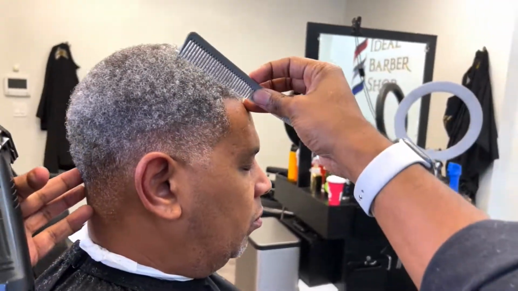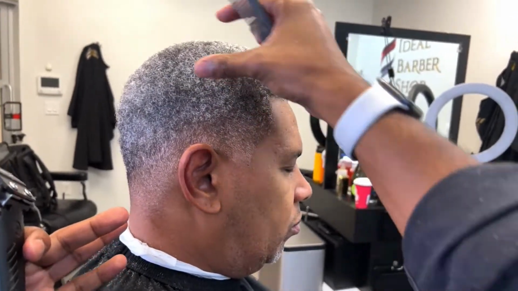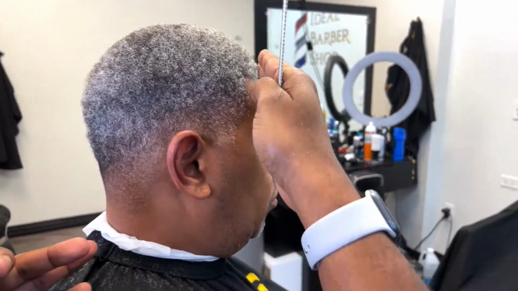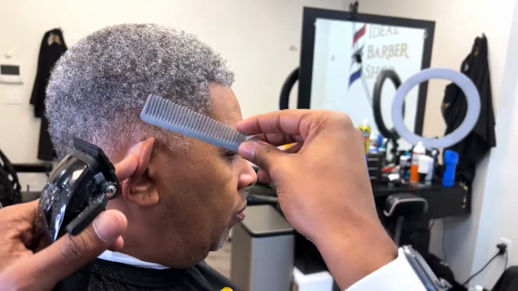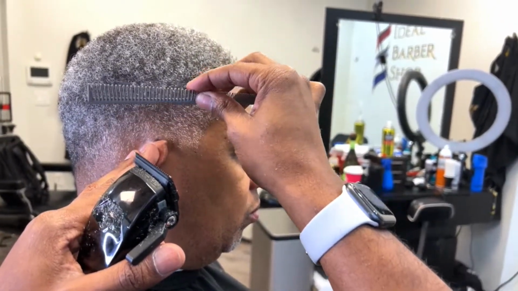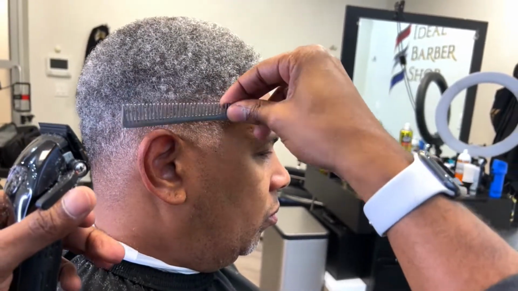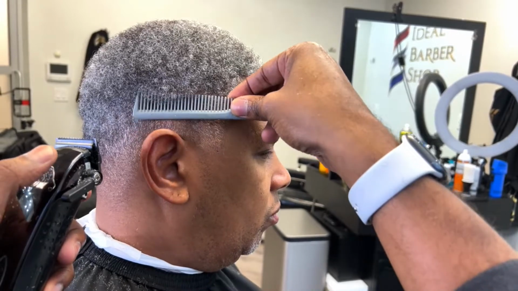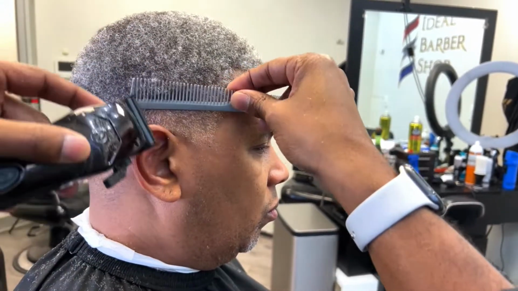All right, so last step now is right here where this temple peak point is. Again, I've already shaped everything above here. I've already added some softness to the corners of his hairline to give it more of a round shape. So I'm just going to demonstrate clipper over comb now. As I transition where I've been fading to this top section, I'm going to come in, bevel out for about 45 degrees, maybe a little more. Just do clipper over comb to connect these sections.